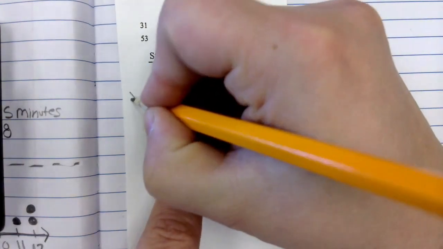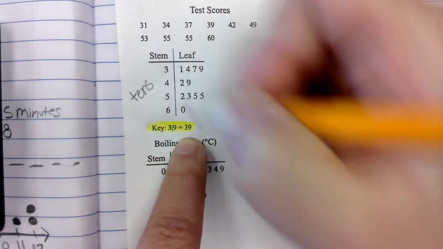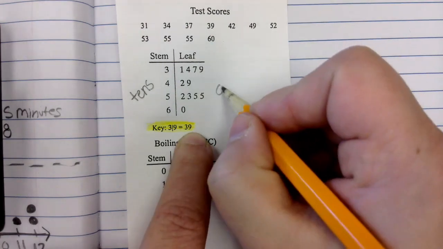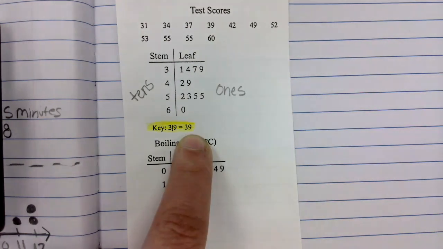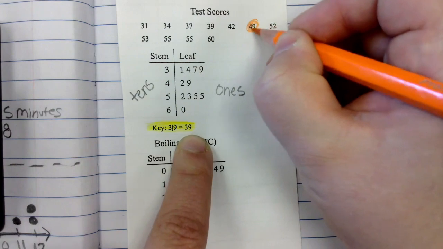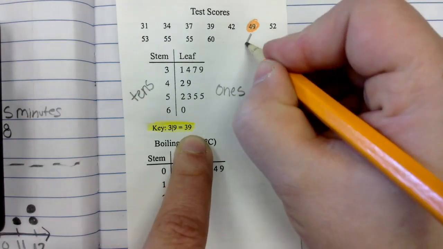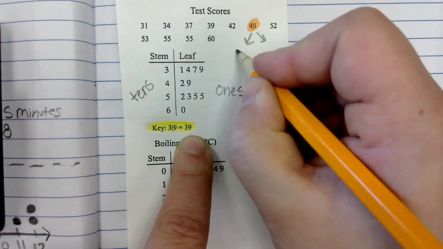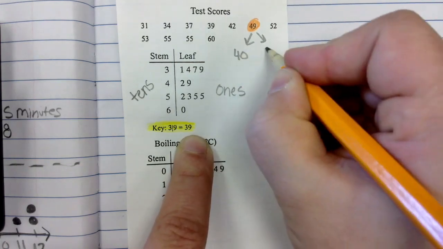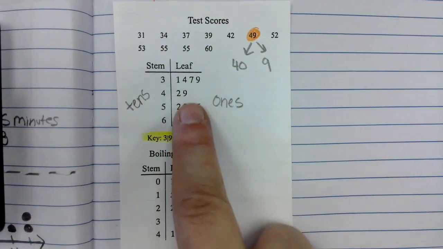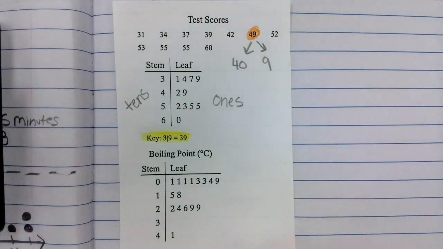So if I take a look at 49, how am I going to break 49 up into 2 parts? 4 and 9. I'm going to think about it as 40 and 9. So which row would I find that 49 in? The 3, 4, 5, 6, or 9? 4, because that 40 tells me it's going to be in the 4 row. And which one of those numbers represents 49? The 9.